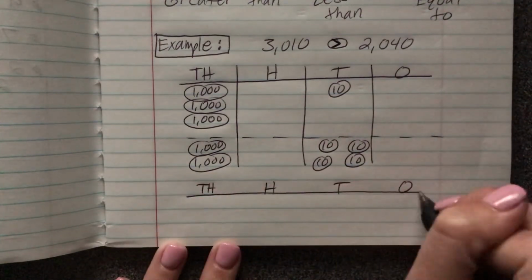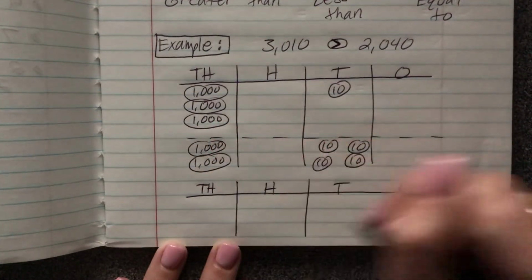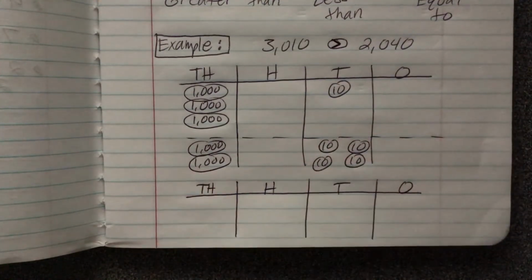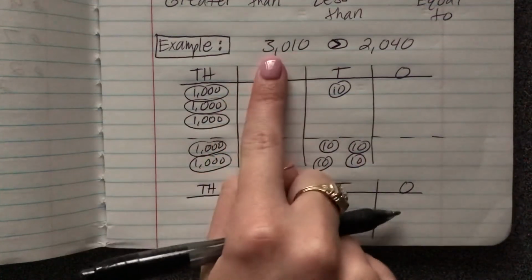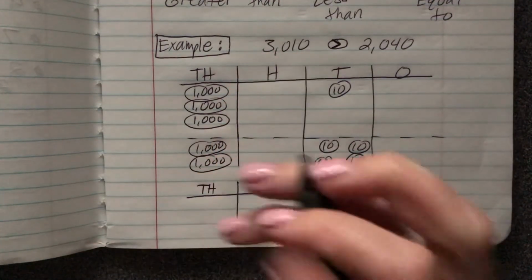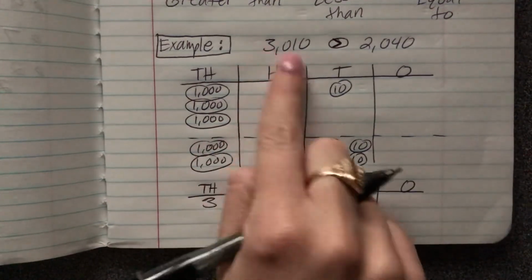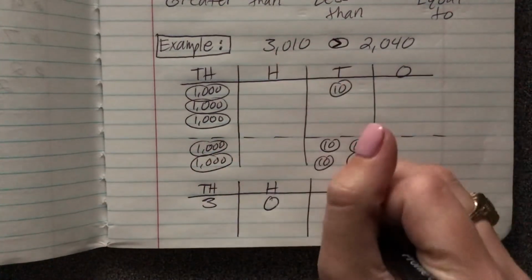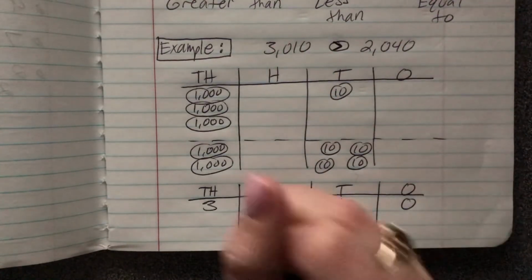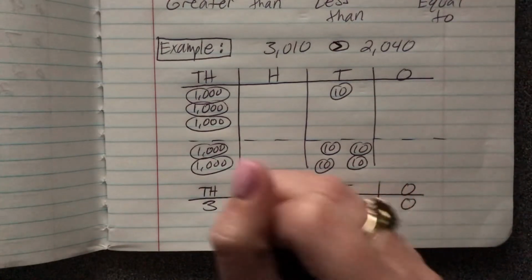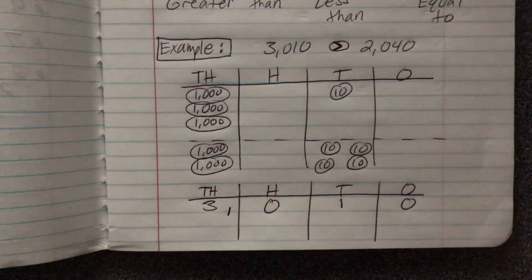But for this one, instead of doing the discs that we have, our thousands disc and our tens disc, we're just going to write the numbers out within the places. So again, we're going to start with the first one they gave us. So 3,010. So there's a 3 in the thousands, nothing in the hundreds, a 1 in the tens, nothing in the ones. Now, boys and girls, I know that I'm going to be a stickler on it. You know it's coming. Do not forget to add that comma. You still need a comma even though it is in the place value chart, just so we don't forget to put it there. That comma is very, very important.